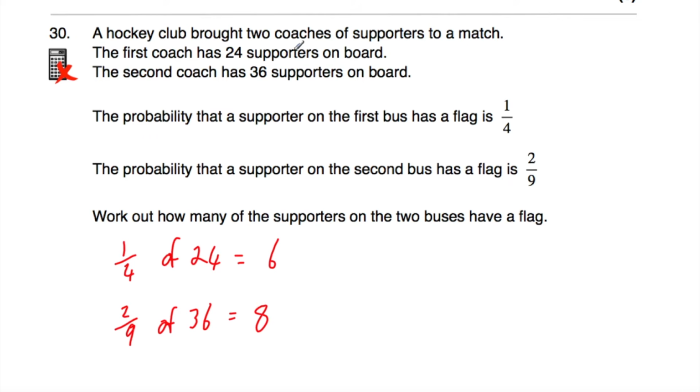So that means that there's 6 supporters on this bus that have flags, and there's 8 supporters in that bus that have got flags. And the question says, how many supporters on the 2 buses have a flag? Well, it'll be 6 plus 8 is equal to 14. So it means that 14 supporters have a flag. And that's it. Okay, let's take our next question, question number 31.